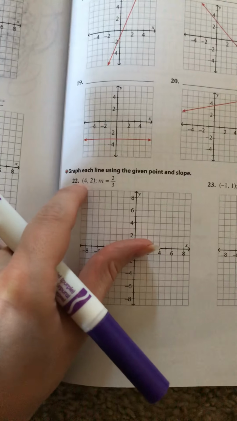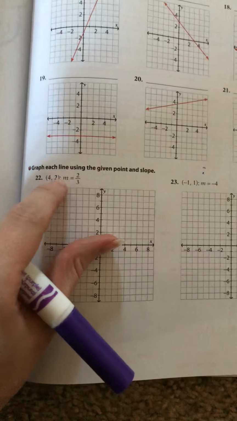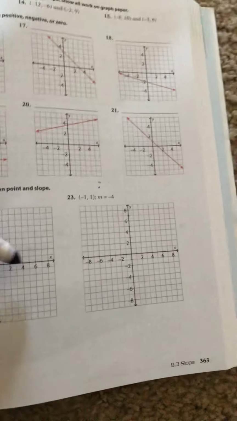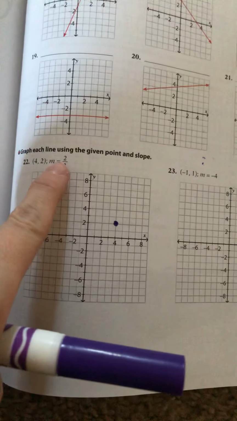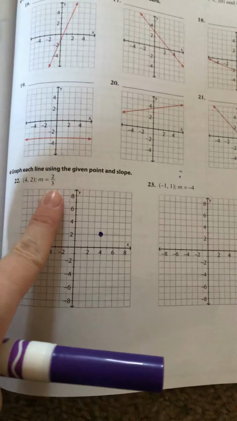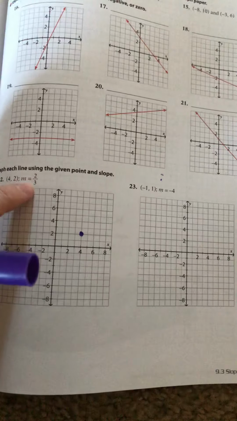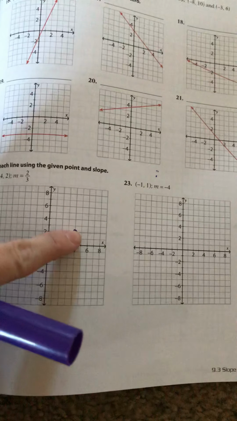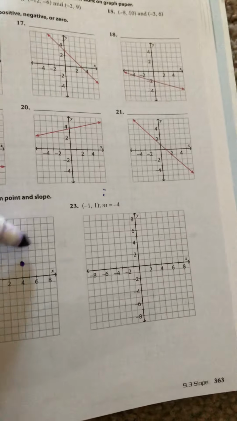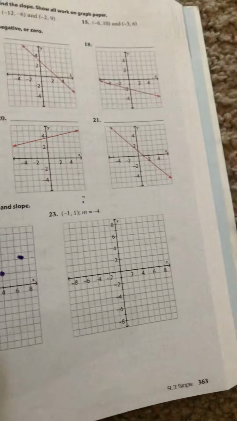If I am given that my first coordinate is, let's do this one, 4, 2. So I go right 4, up 2. And it tells me my slope is 2/3. 2/3 is a positive slope. So your rise is on the top and your run is on the bottom. So you rise 2, run 3. So you go up 2 over 3.